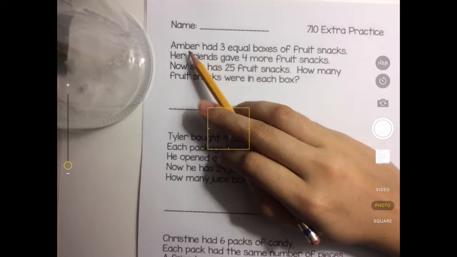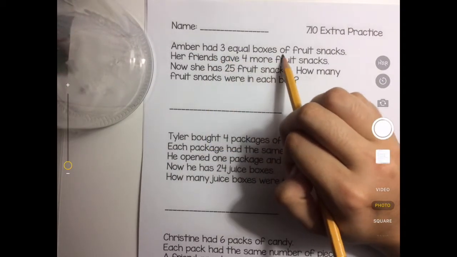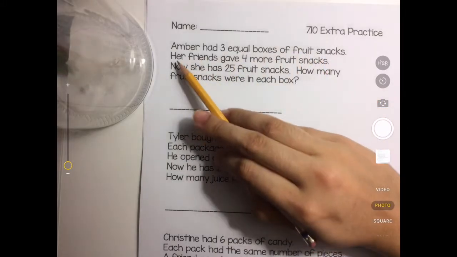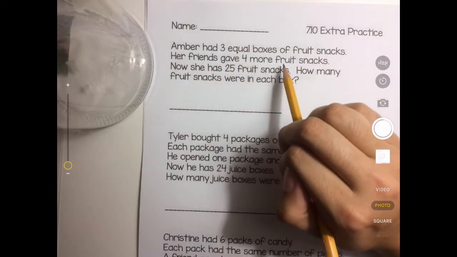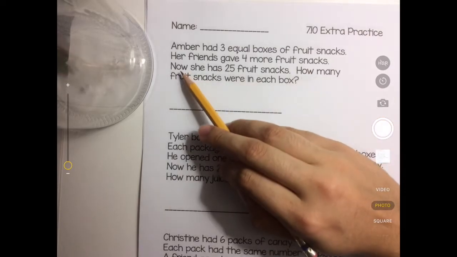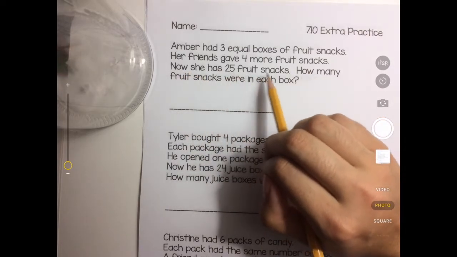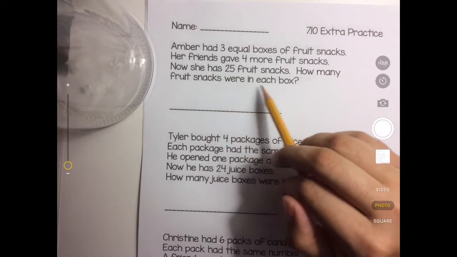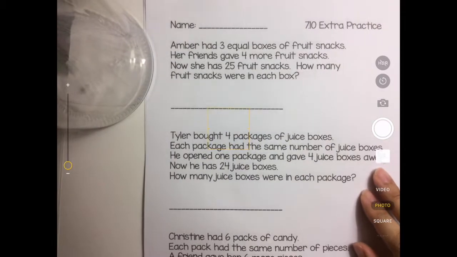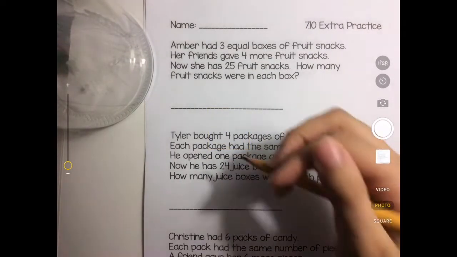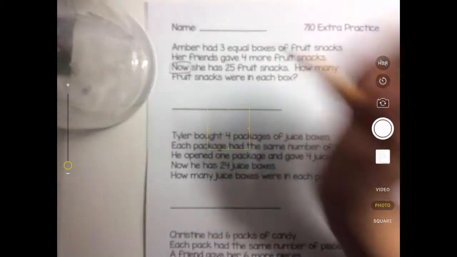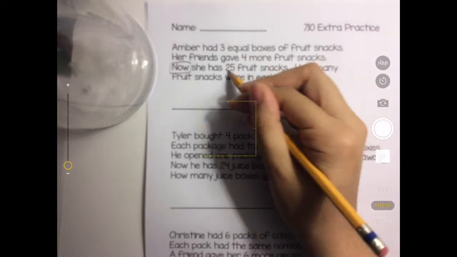All right. Amber had 3 equal boxes of fruit snacks. Her friends gave 4 more fruit snacks. Now she has 25 fruit snacks. How many fruit snacks were in each box? So we know how many she has now. How many does she have now? 25.